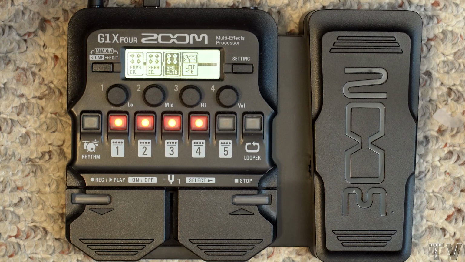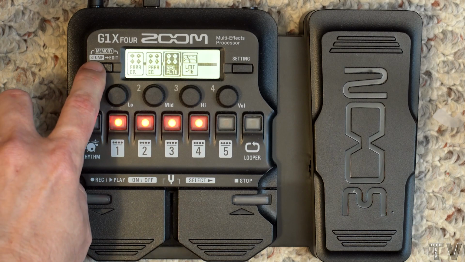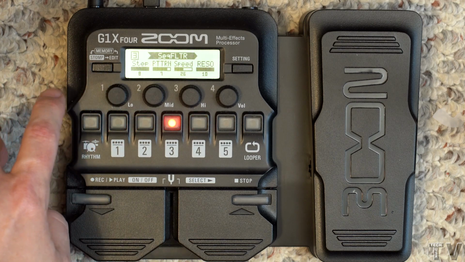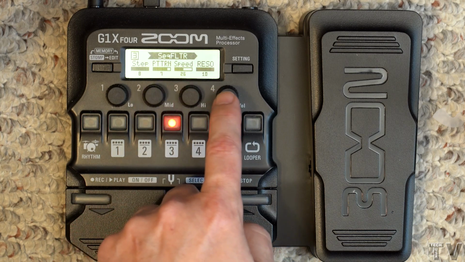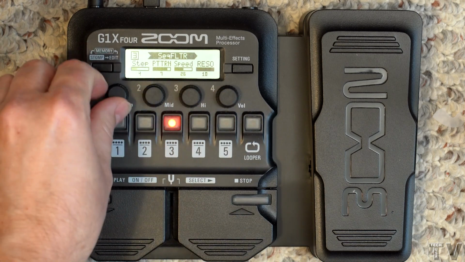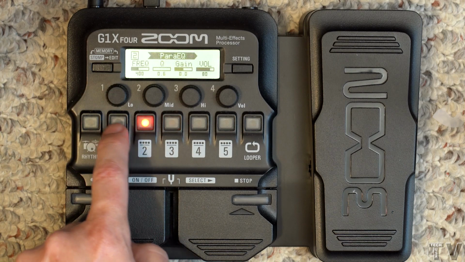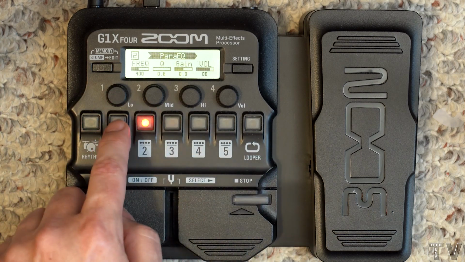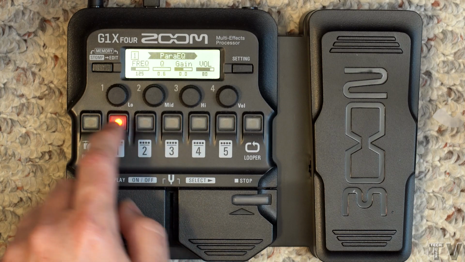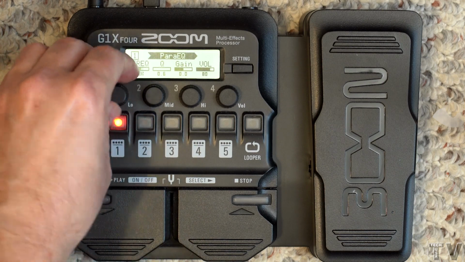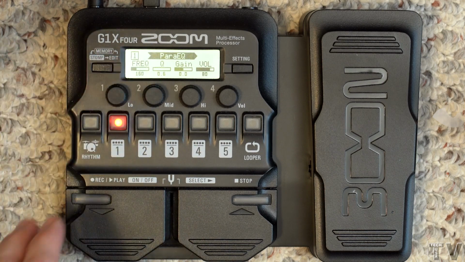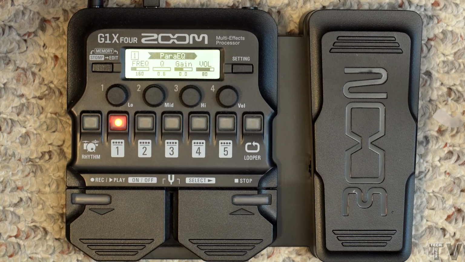If I want to change the individual parameters of these effects, I simply hit this button here. And right now, I can change the parameters really easy. And then you use these buttons to go to the next effect. It's really super easy. See, I can change the parameter. So the graphic user interface on this Zoom effects processor is pretty easy to use.